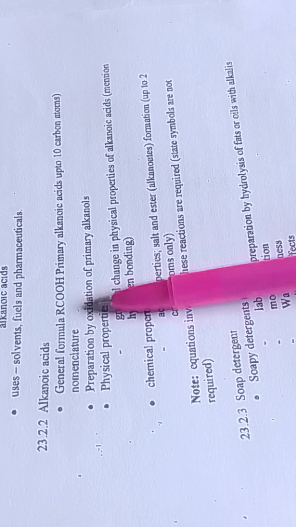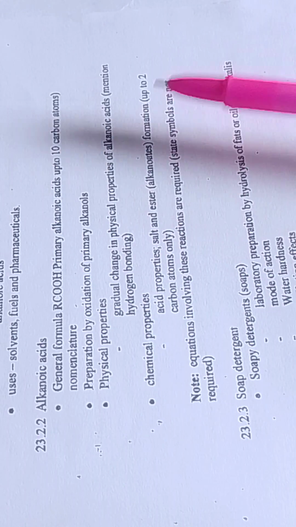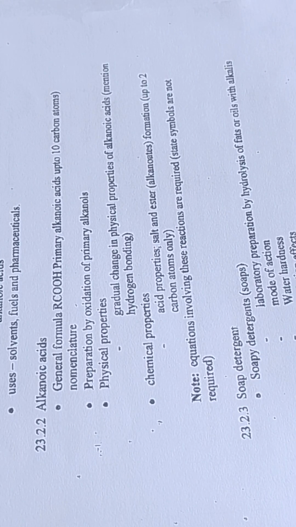Now preparation by oxidation. Preparation of alkanoic acids is by oxidation of primary alkanols. To prepare an alkanoic acid, we are going to oxidize the primary alkanol. Let's say we want to prepare ethanoic acid. We are going to prepare it from ethanol, which is a primary alkanol.